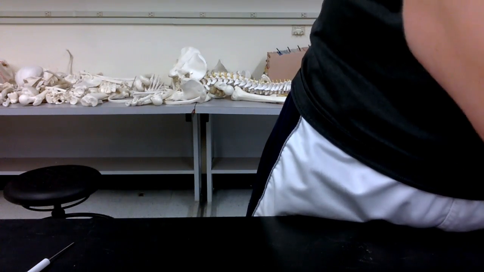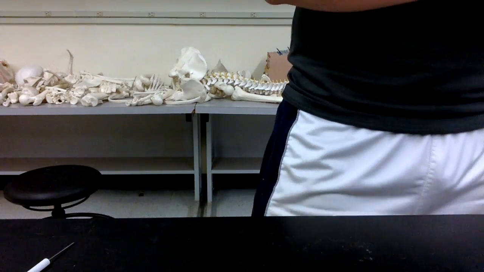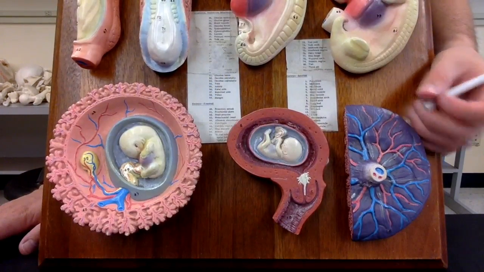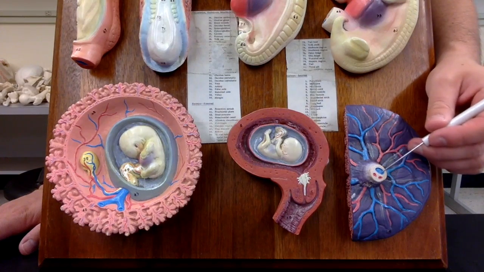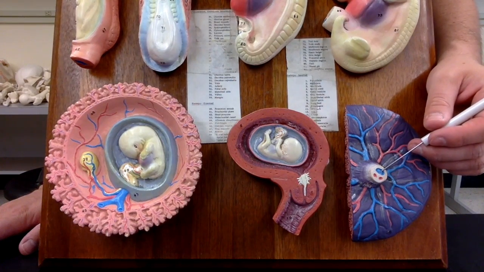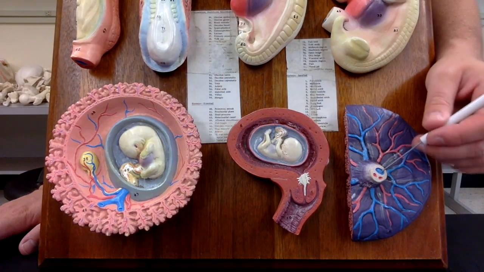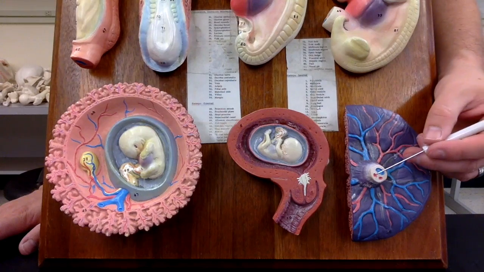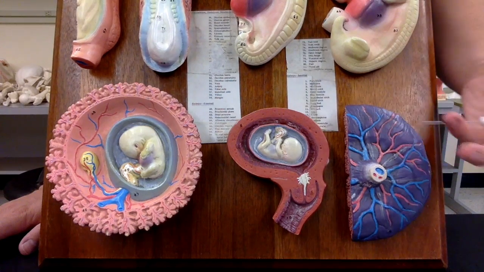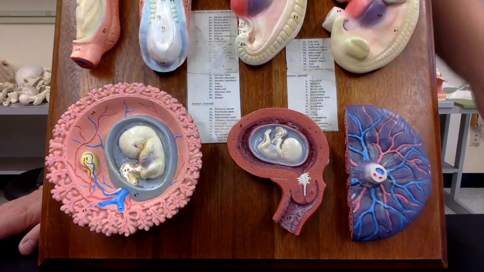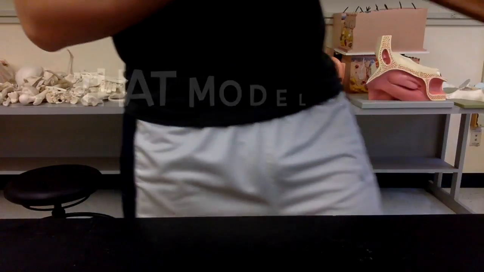Then running through the umbilical cord, you have umbilical arteries and a single umbilical vein. The umbilical vein should be red because it is going towards baby, towards the baby's heart. And the umbilical arteries should be blue in baby because they are feeding deoxygenated blood back to mom, making her tired.